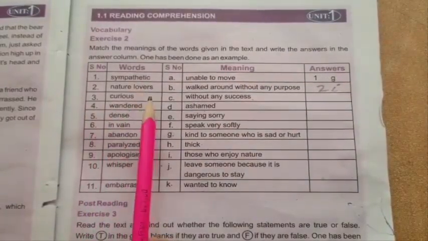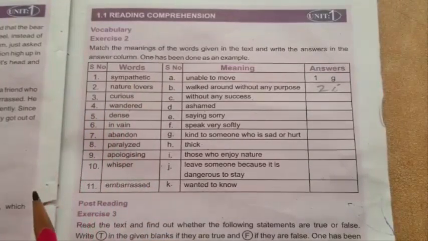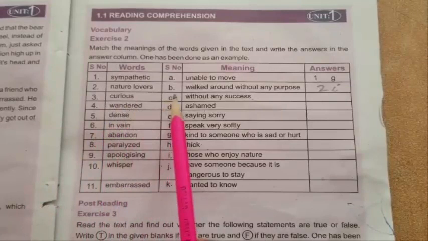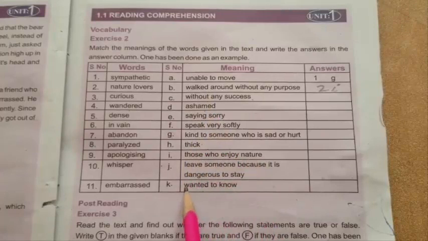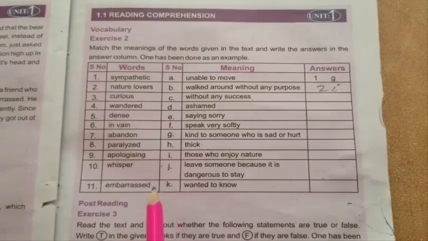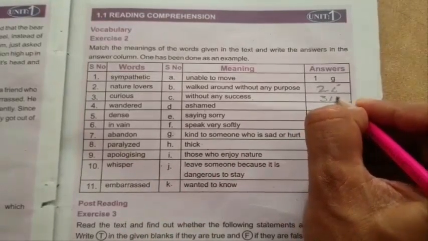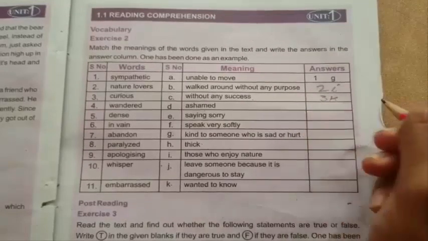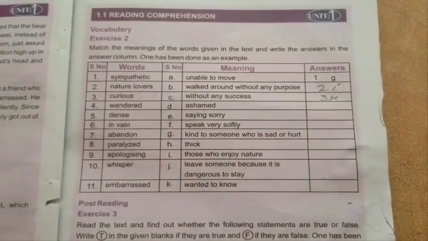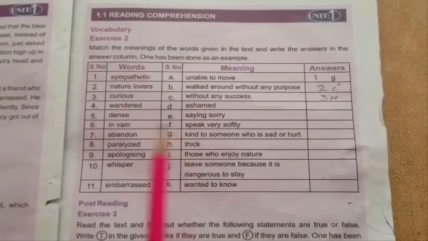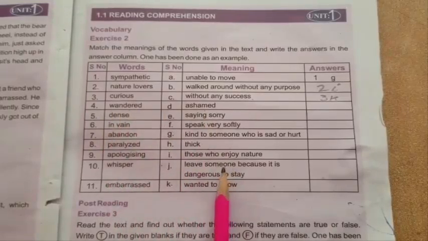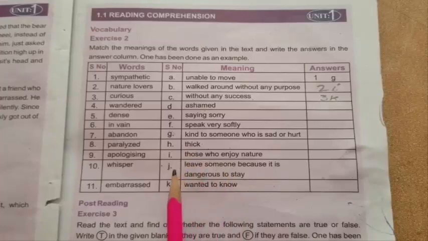Okay. The third one is curious. Curious means जानने का ख्वाहिशमंद. Okay. Now we look for its meaning here. Wanted to know. जानने का ख्वाहिशमंद, जानने वाला. So its correct option is K. So we would write 3K. Okay, now I have solved 3 for you and you have to do the remaining yourself in the same manner.